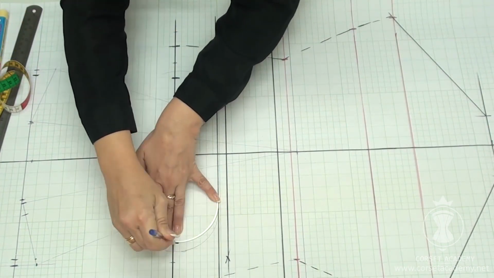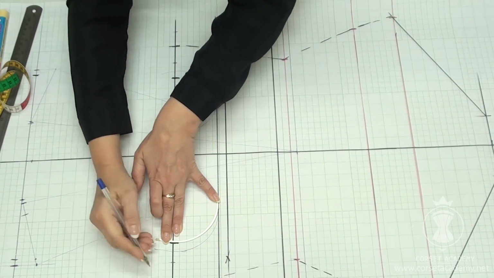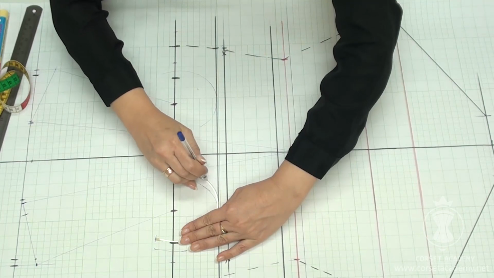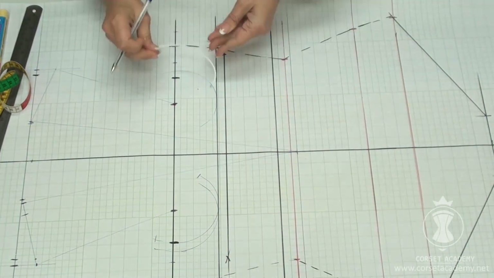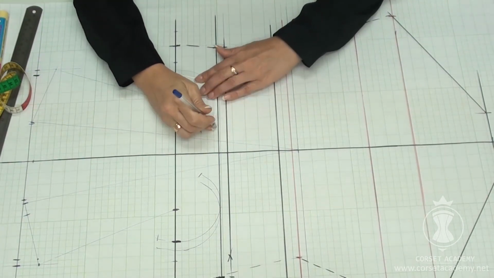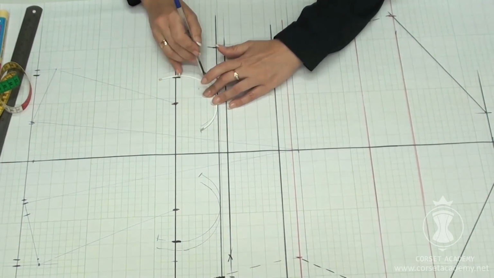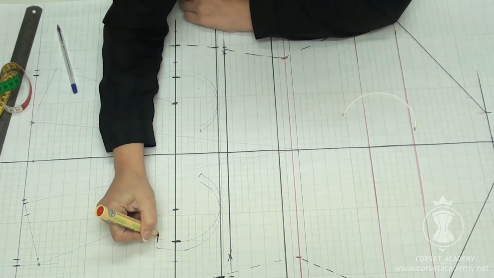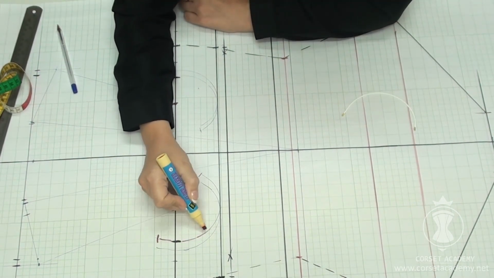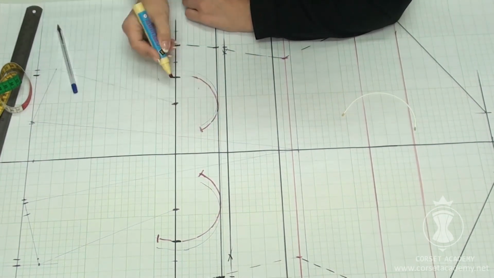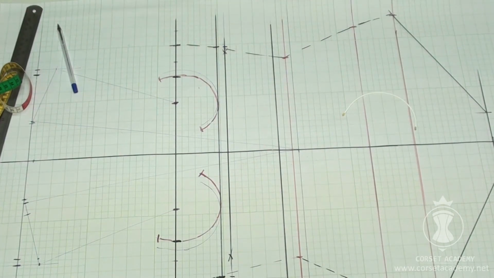I redraw the location of the underwires. Please note their configuration. They are placed with their lower end to the center. So I have marked a new location of the cups.